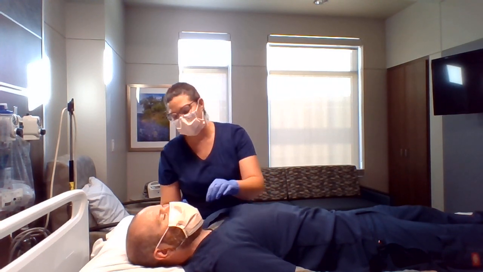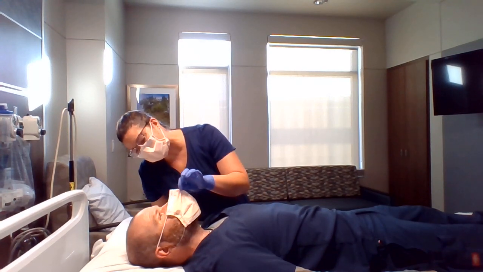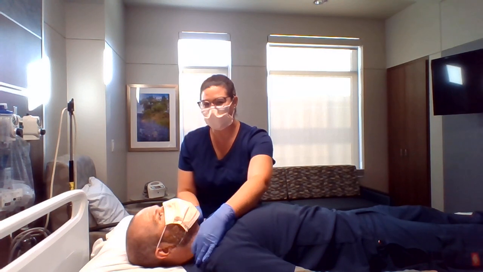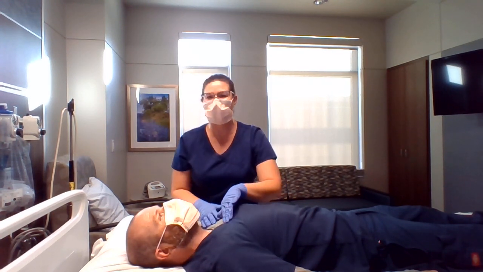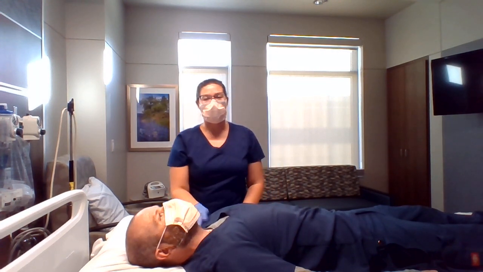So my patient has a mask on for obvious reasons, but we're going to assume he doesn't have any bleeding coming from his nose. I do not feel any crepitus around his neck or upper chest, and I do not see any swelling or any hematomas around his neck either.